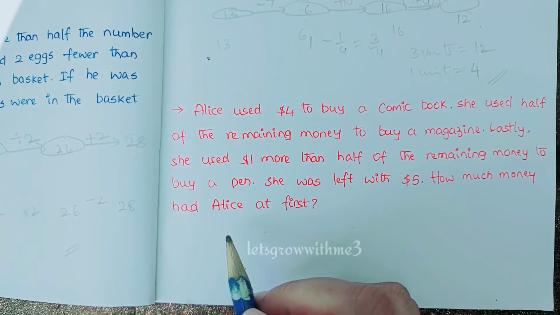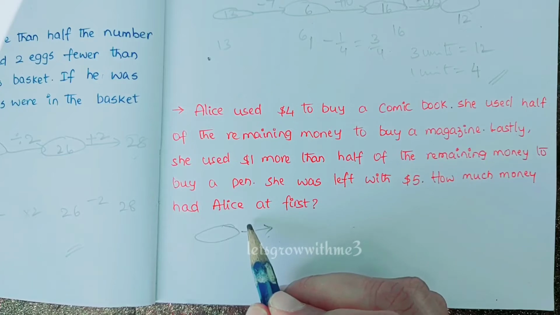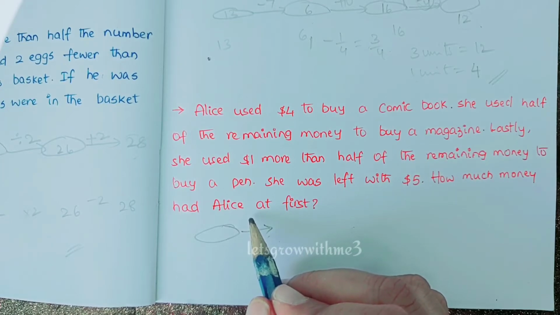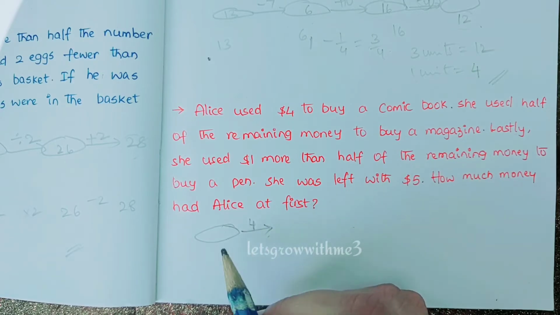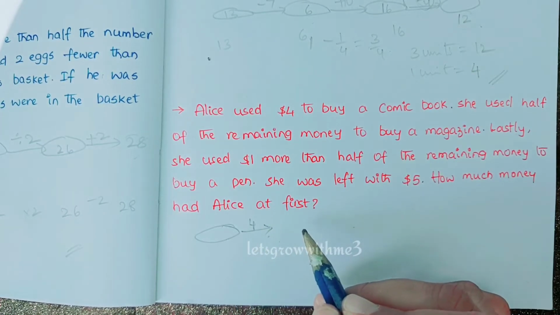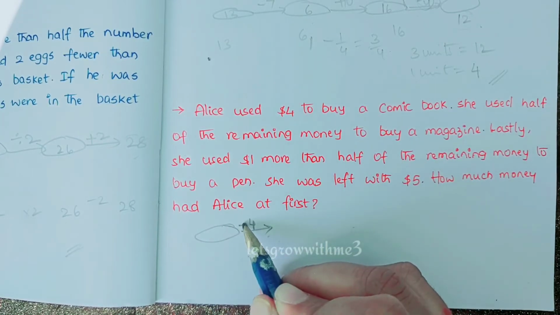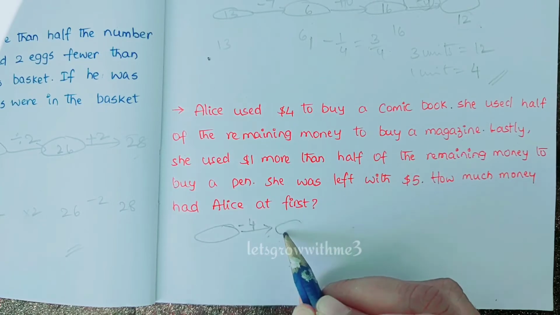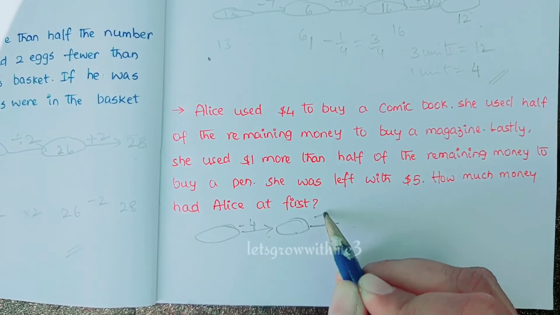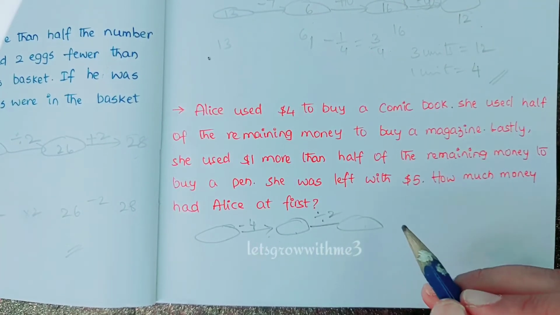Okay, so Alice used how much? She used $4 to buy a comic book. Now she doesn't have the $4, so you need to write down minus $4. Then she used half of the remaining money to buy a magazine. So we need to take half of that value, so we need to divide it by 2.